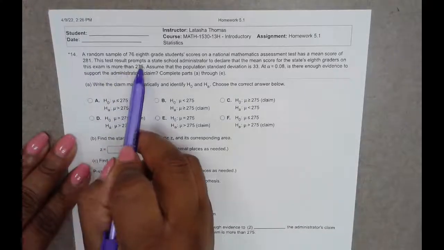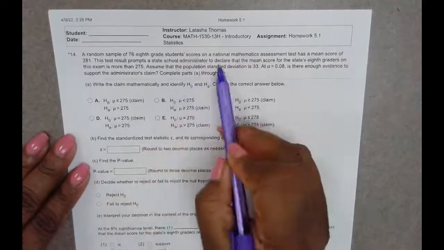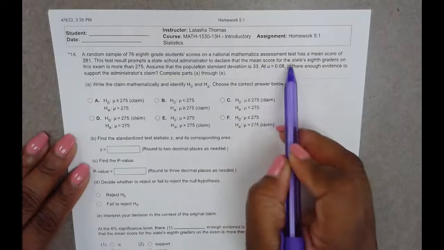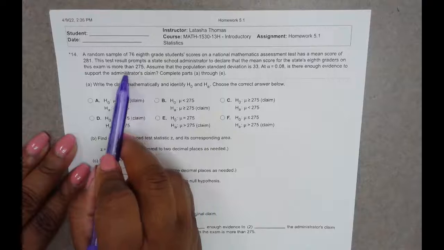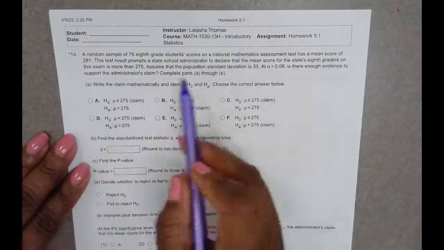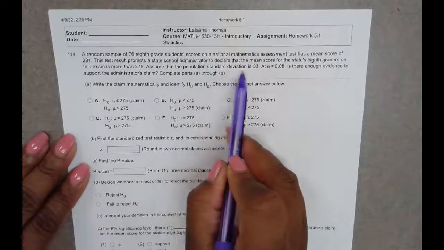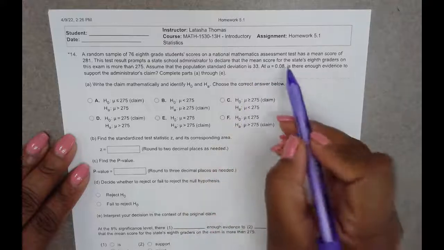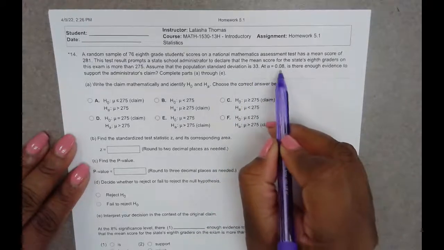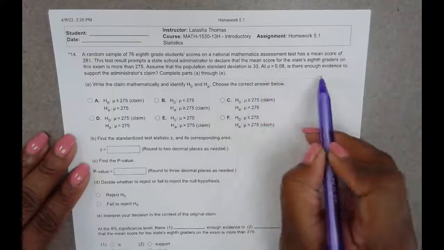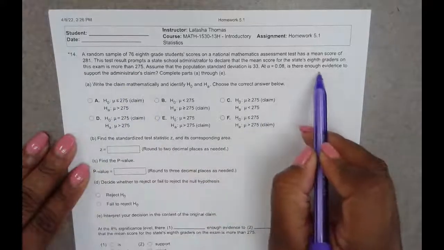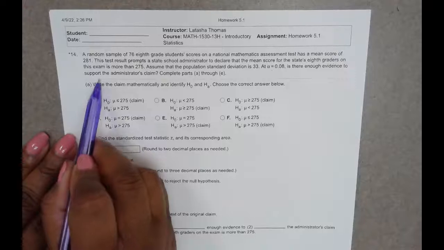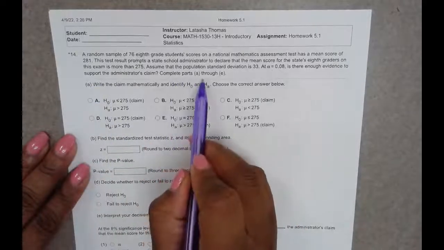This test result prompts a state school administrator to declare that the mean score for the state's eighth graders on the exam is more than 275. Assume that the population standard deviation is 33. The level of significance is 8%, or 0.08. Is there enough evidence to support the claim? They ask us a question. Complete parts A through E.